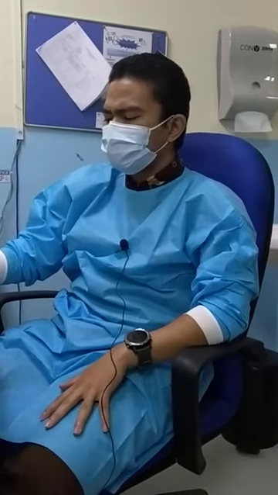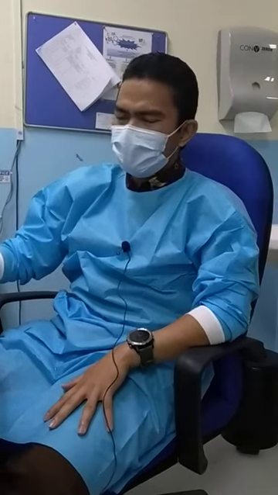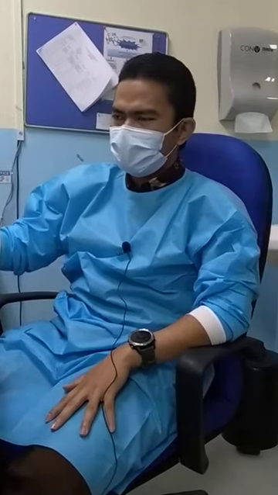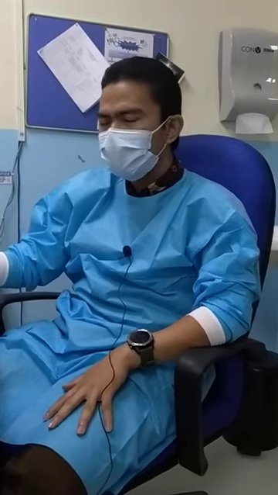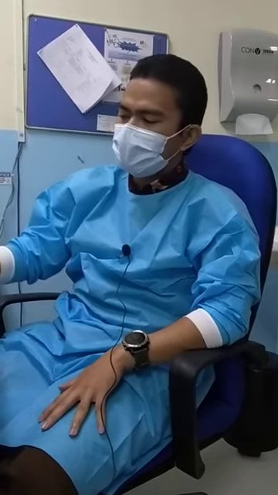As I said earlier, the etiology can be caused by repetitive movement of the wrist extension, gripping, and also the elbow extension.